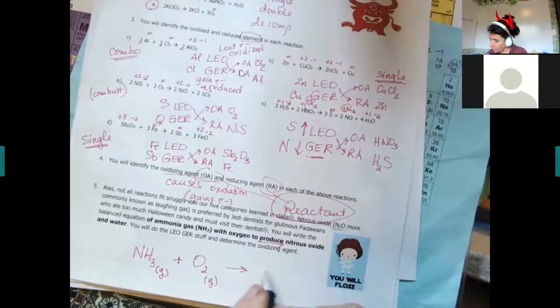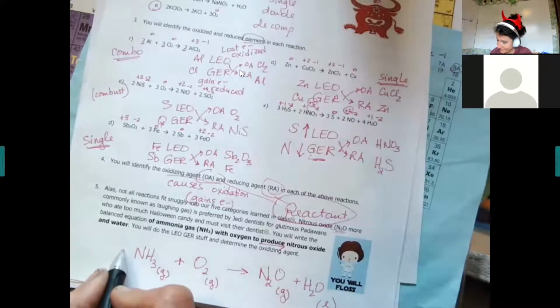Nitrous oxide, which I gave you up here, is N2O, which is a gas, and water. And when water is written as water, that would be a liquid. So these are states of matter. Again, we're not going to worry about them. They don't matter in this class for now. In 221 and 222, they are very important. We work with them. All right, we do need to balance our equation because there are 2 nitrogens there.